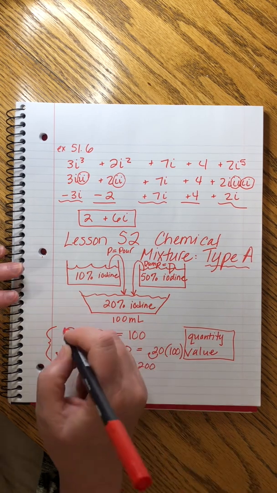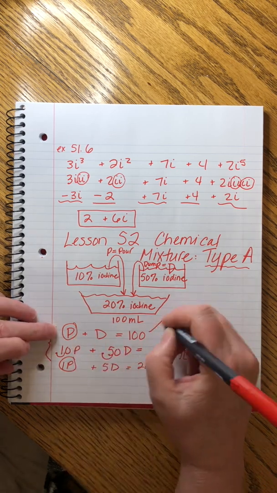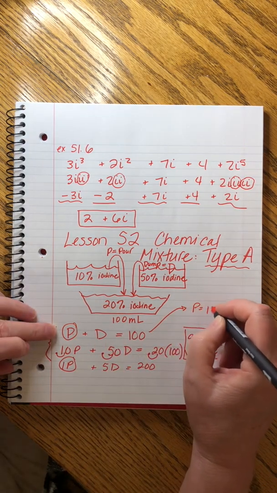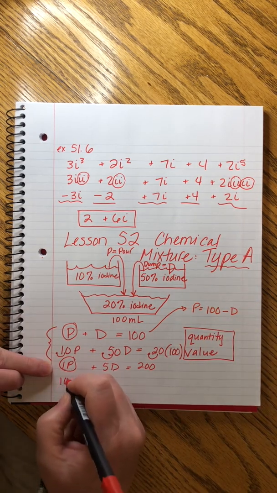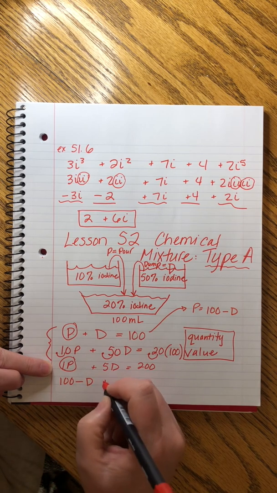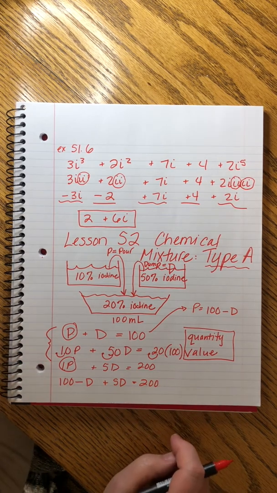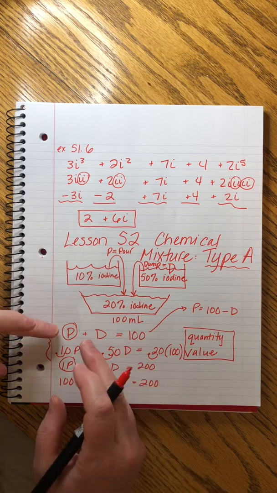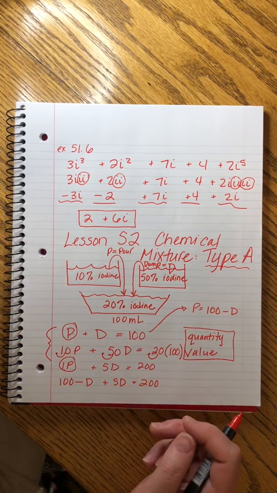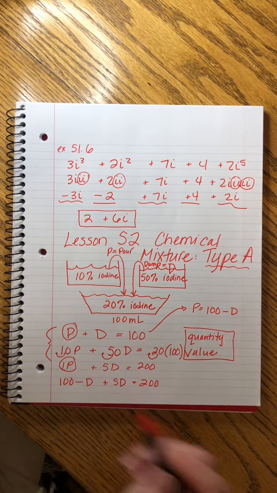One thing I notice is that this has a plain P in it and this is a plain P as well. So if I rearrange this one and write it as P equals 100 minus D, I can put that in right here. So I'm going to write 100 minus D plus 5D equals 200. I'm just playing with algebra here, right? I just decided to use substitution because I could see how easy that would work. And so I rearranged that top equation and then plugged it in here.